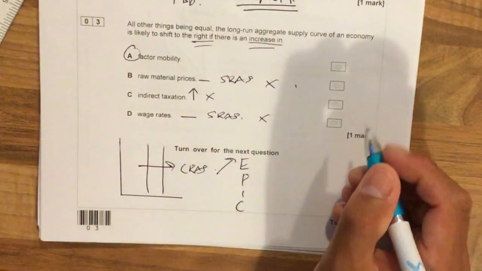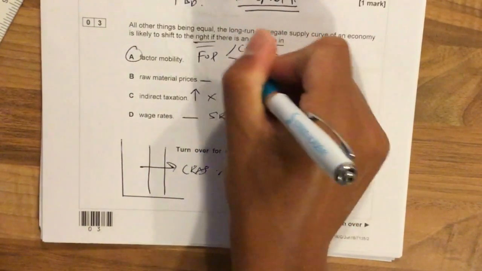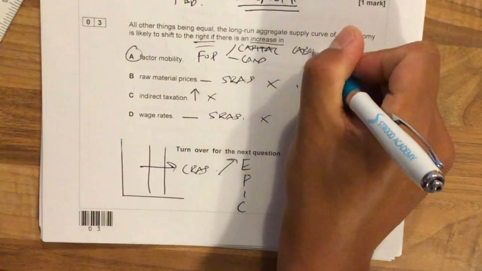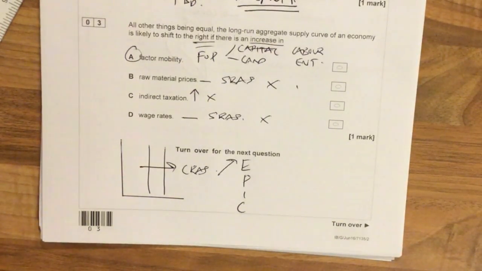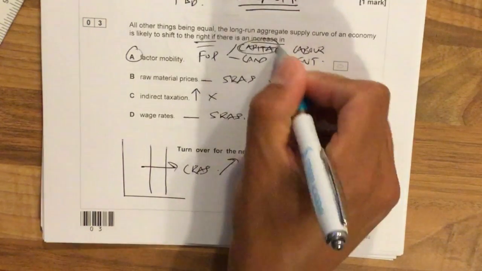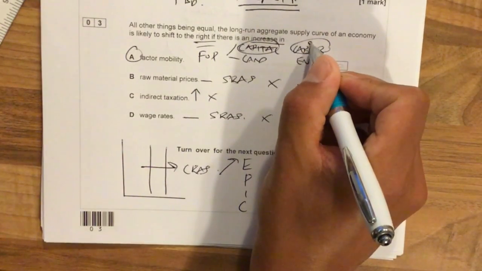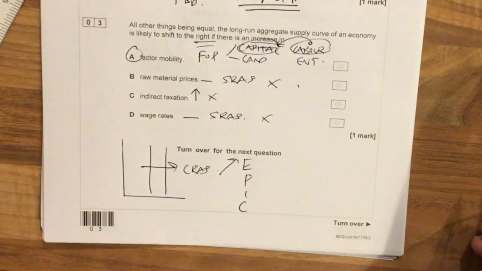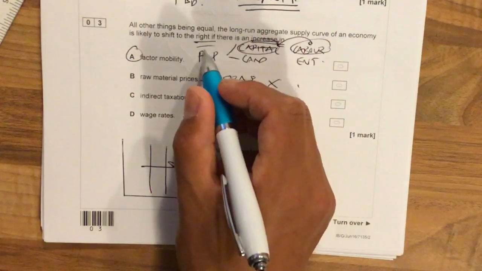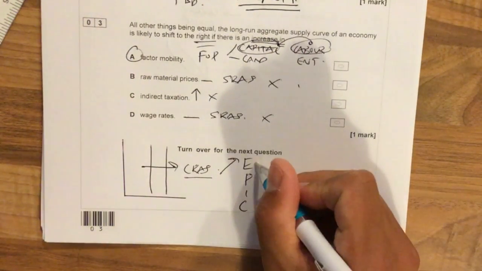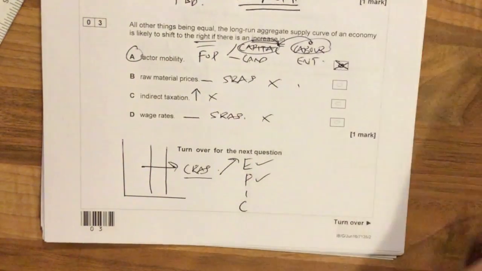Factor mobility. When you think of the factors of production, which we know as capital, land, labour, enterprise, it's about if you can swap between them, if there's mobility between them. Usually it is capital and labour, and with technology it's about moving your labour towards machinery or capital. So if there's an increase in this ability, yes, it would cause the LRAS to shift to the right, because it's certainly going to be more productive, more efficient. So therefore it has to be number 3.